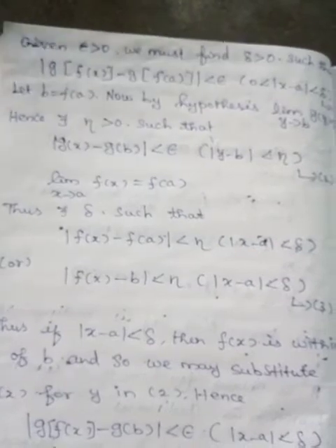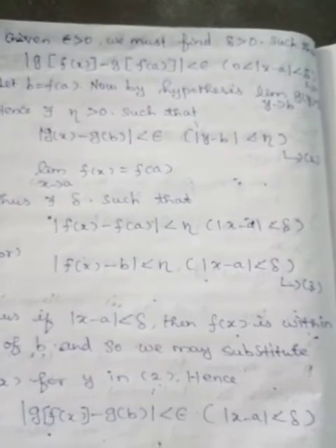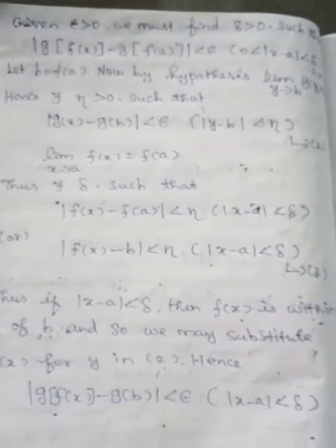Now by hypothesis limit as y tends to b of g of y equal to g of b. Hence there exists eta greater than 0 such that modulus of g of y minus g of b, that means g of f of x replaced by y and g of f of a replaced by b, is less than epsilon whenever modulus of y minus b is less than eta. This is equation number 2.